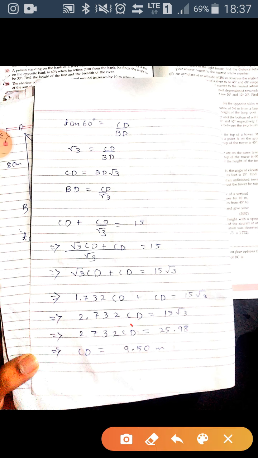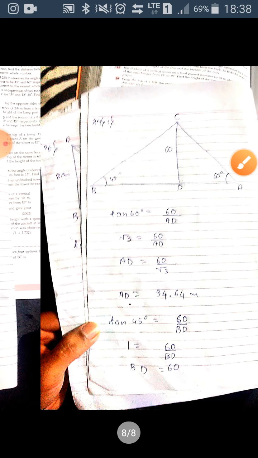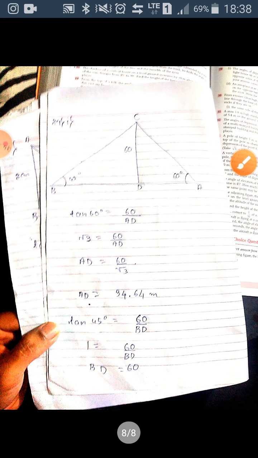Here you need not write it as 2.732 CD, just take 2.73, just take two numbers after the point. Yes, and then there is nothing difficult in the sum, you just need to be a bit careful about the decimal calculation. That's it. Now we move on to the last sum for today, which is 29 part 1.